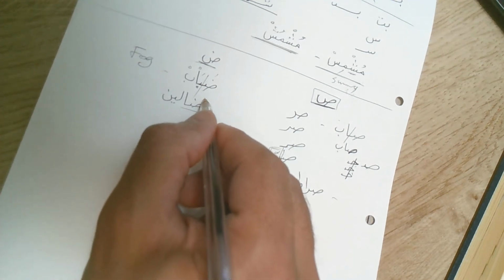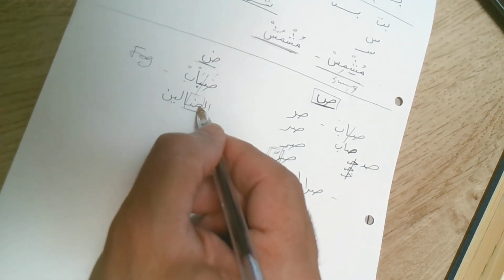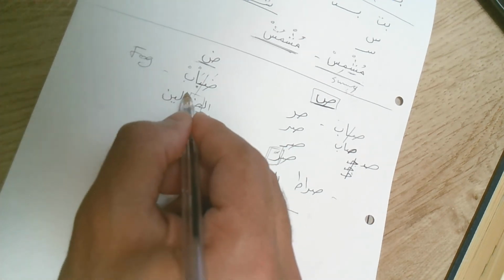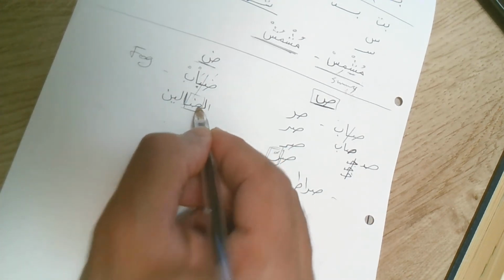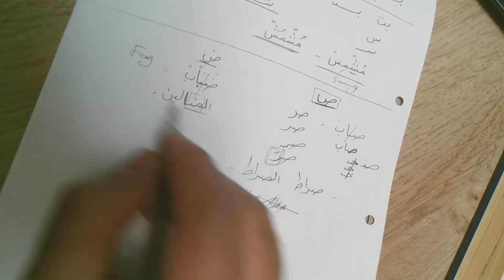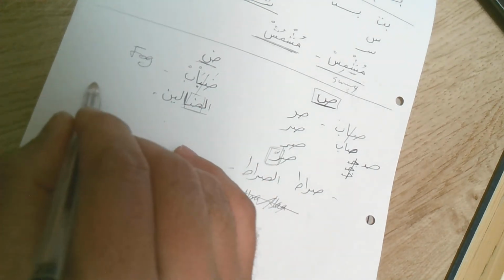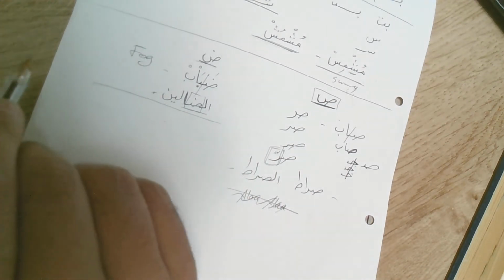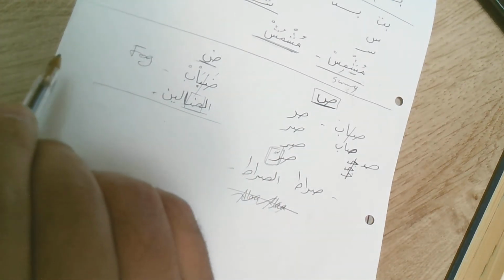So here Dhad in the middle, connected with just a little bit of connection lip here, and connection lip here with the alif, and here's the lam, ad-dallin. Yeah, dallin is misguided. May Allah exclude us from them.